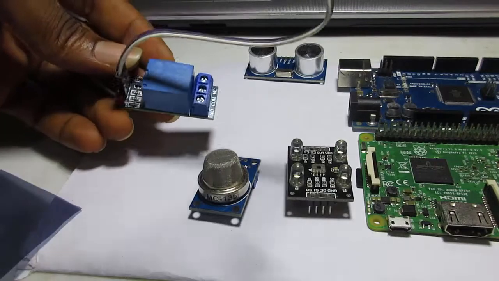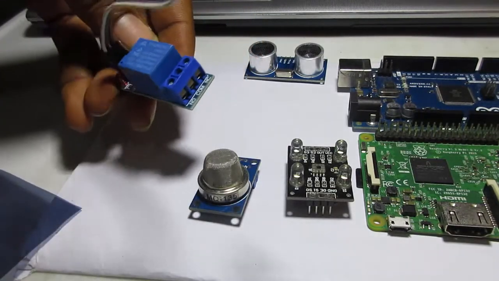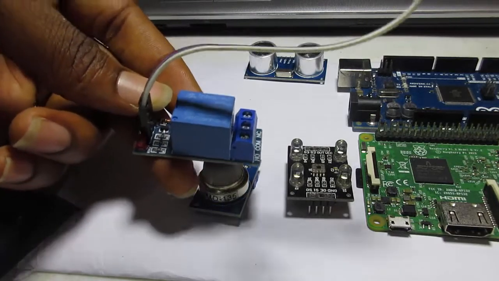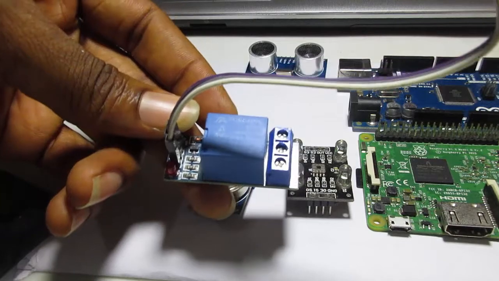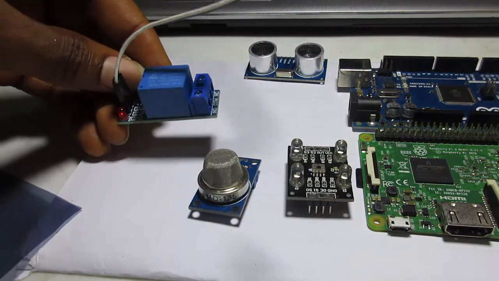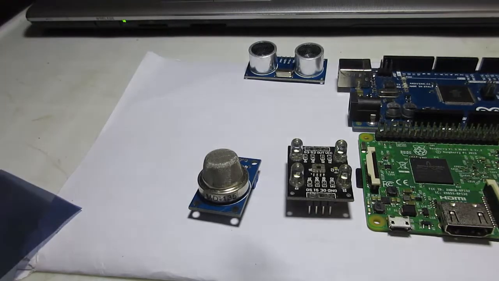You can use this to power up your normal appliances at home, all those things you use at home, like your TV set. You can use it to power up your radio, your fan and all. So this is also a module that can be used with Arduino for alternating current devices, that is, devices that don't use battery.